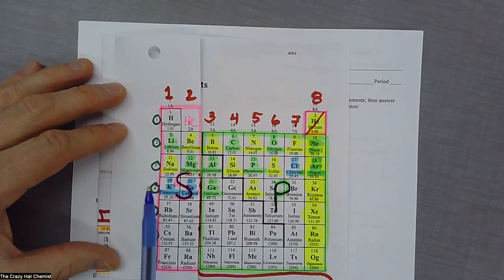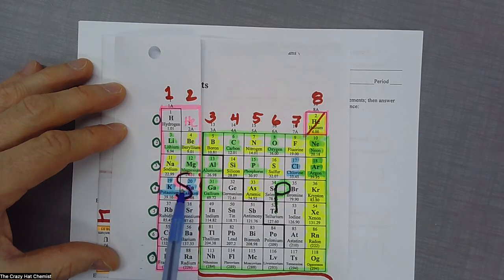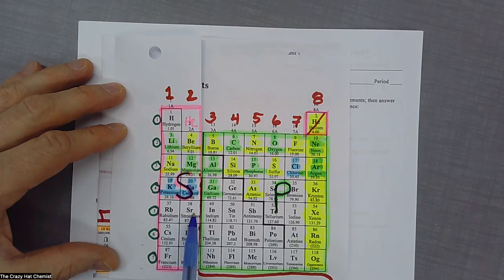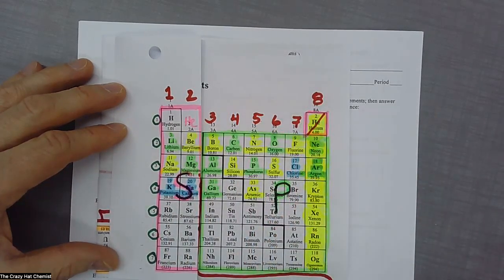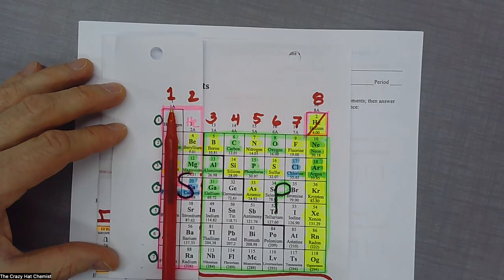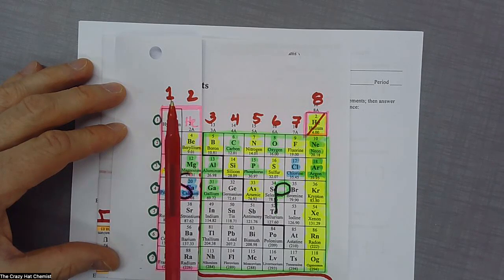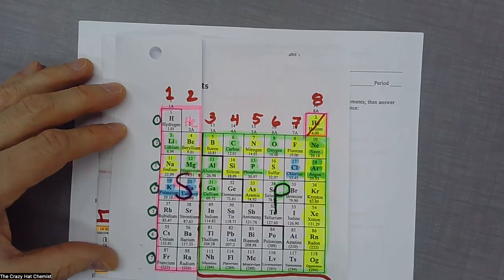The S's and the P's follow the periods. So this is actually period 4, and the S's are period 4, and these P's are also period 4. This is period 5. These are period 5 for the S's, and these are also period 5 for the P's. The numbers that are written at the top are the number of valence electrons, in the vertical columns, which are groups or families. This is 1 valence electron, 2, 3, 4, 5, 6, 7, and 8, excluding helium.